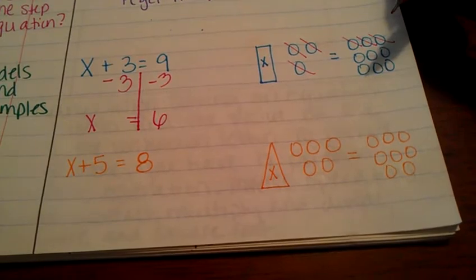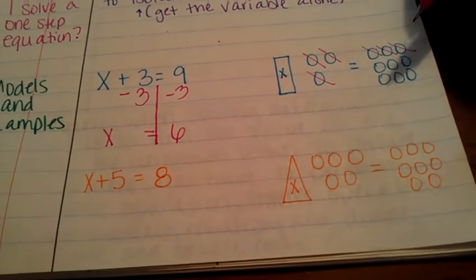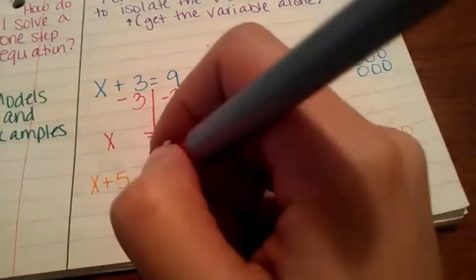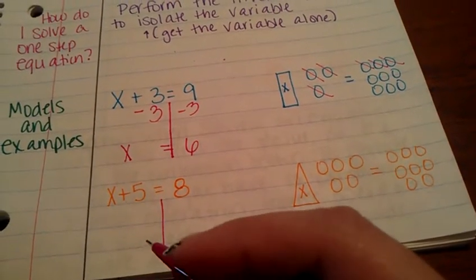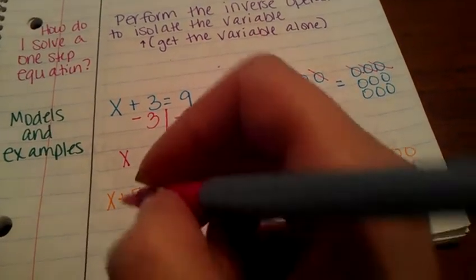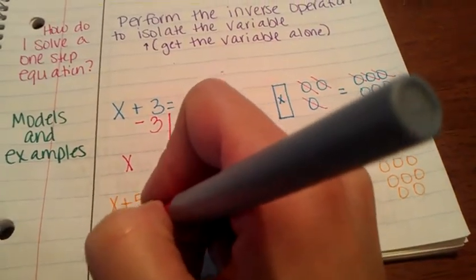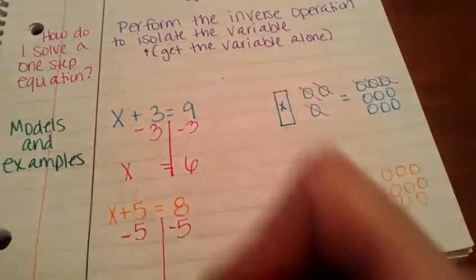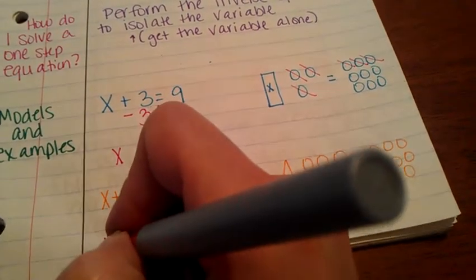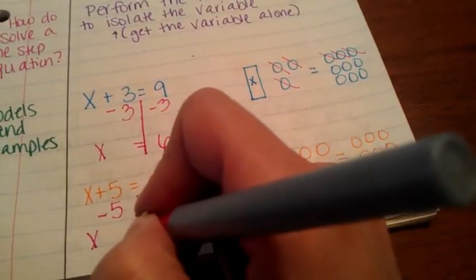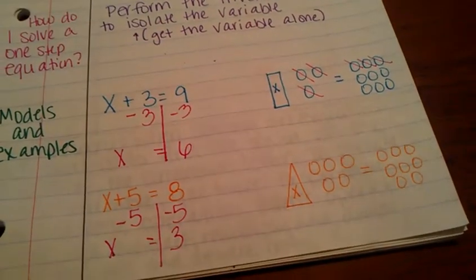Here's another one. x plus 5 is equal to 8. I'm going to separate my equation into my two sides. It says x plus 5. The inverse operation for addition is subtraction, so I'm going to subtract 5 from here, subtract 5 from here. Now I'm left with x, because my 5 went away, is equal to 3.